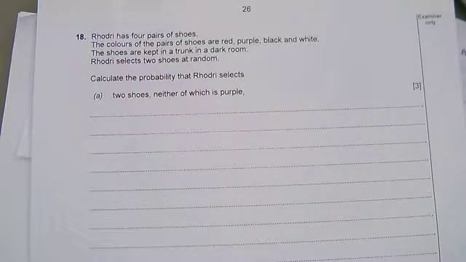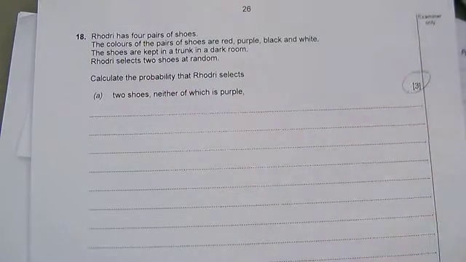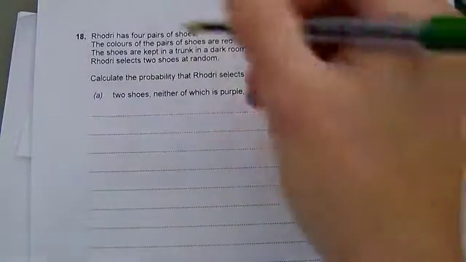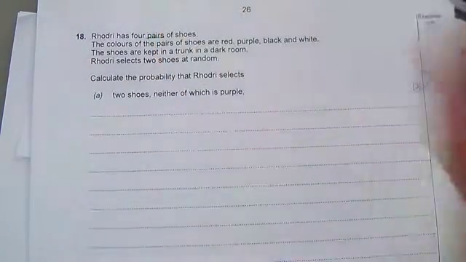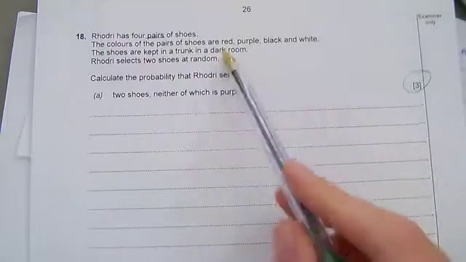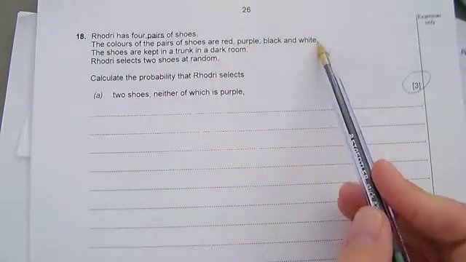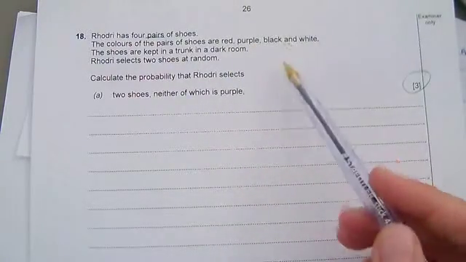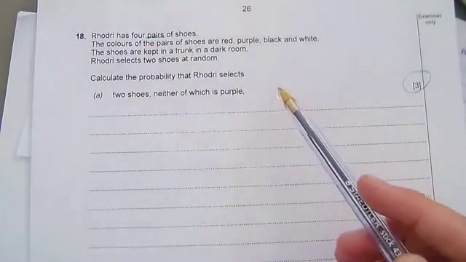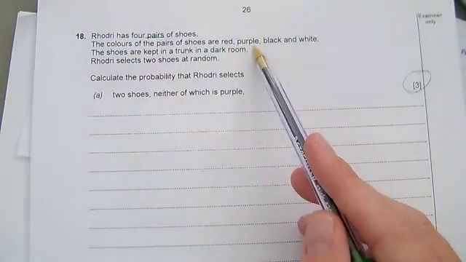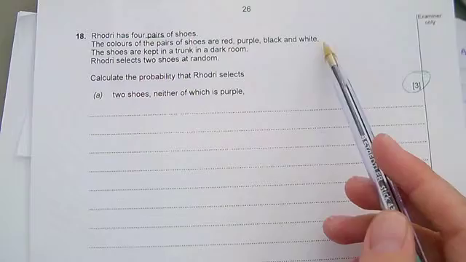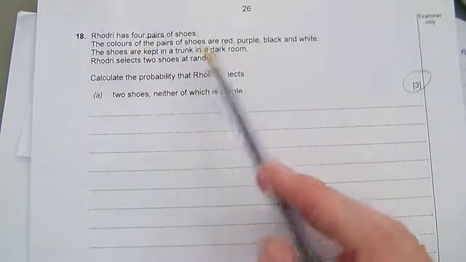Thank you very much. Okay, the first bit for me, these 3 marks here, they're not too bad because you can think of it in a very, very specific way. We're told that Rodri has 4 pairs of shoes. He's got terrible dress sense because he has red, purple, and white shoes. They're quite standard. If you look down now, I bet most of you are wearing black shoes. But the red and purple, white shoes, don't know about that. Okay, so he has 4 pairs of shoes.